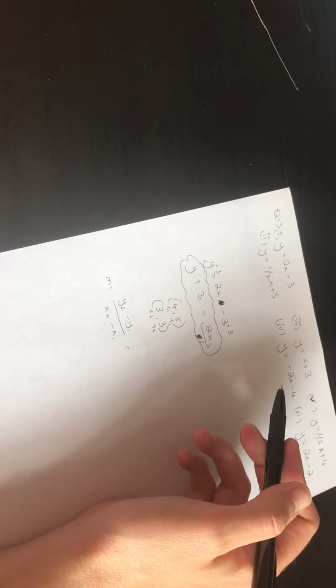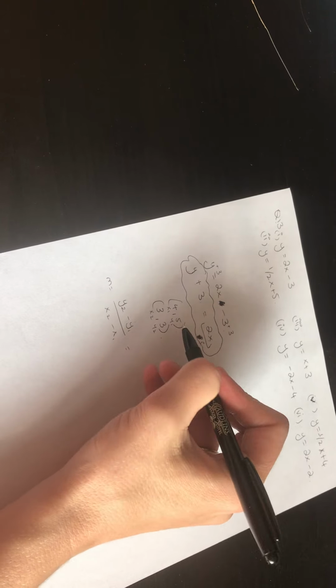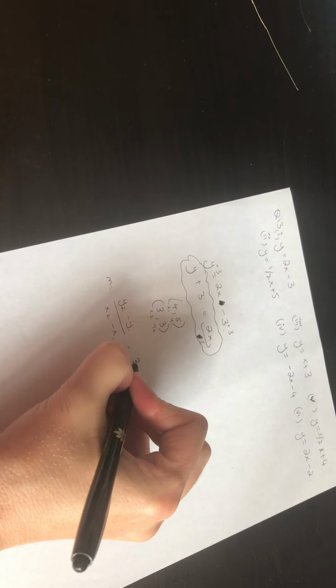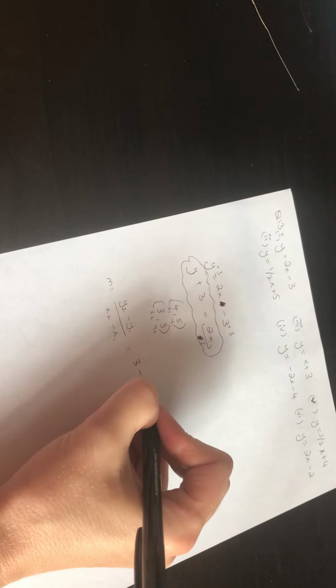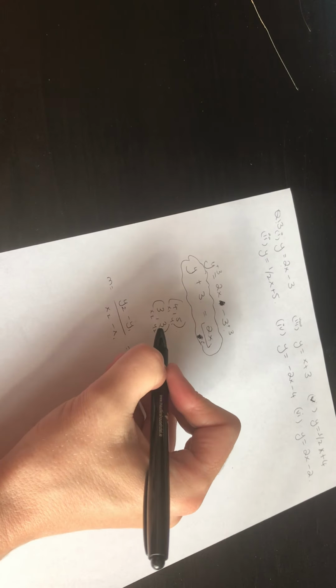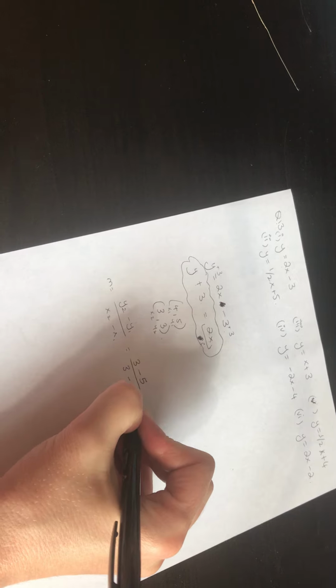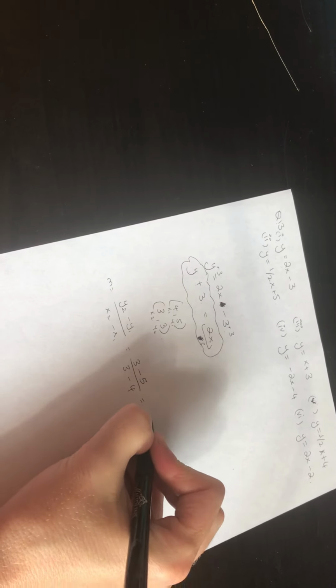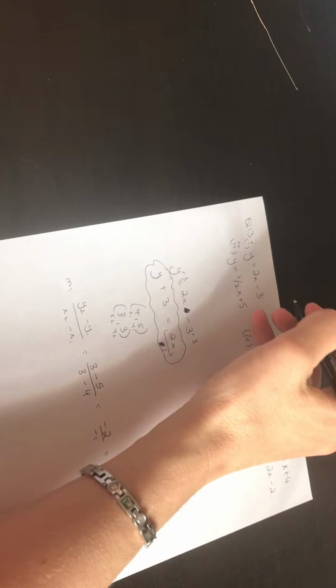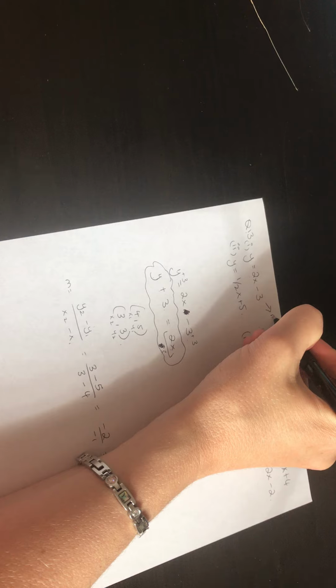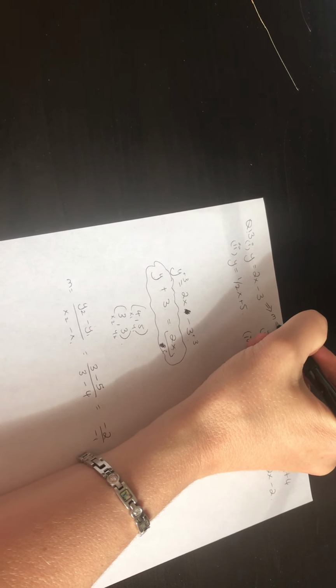I'm just doing it the way that came to mind for me. y2 minus y1 over x2 minus x1, which gives me a minus 2 over a minus 1, which gives me a slope of 2. So the slope of this line here is 2.